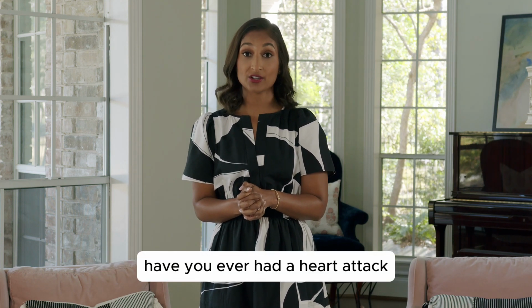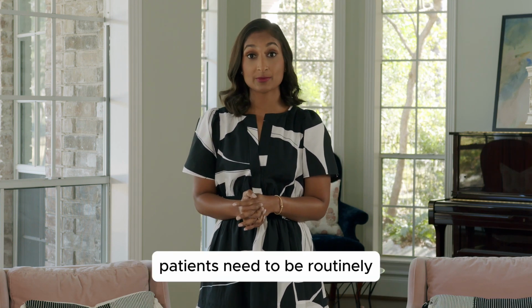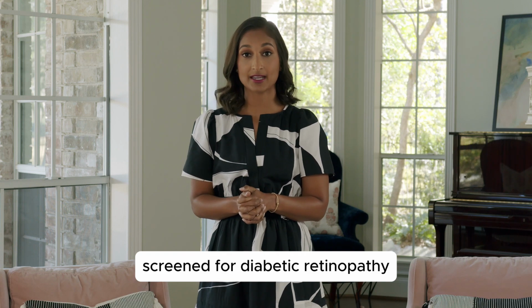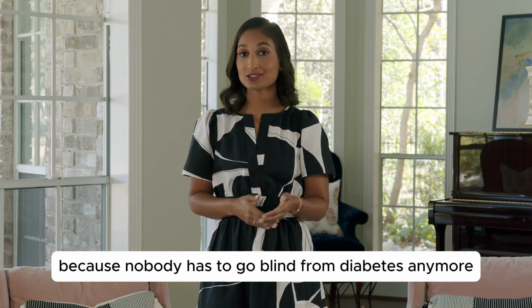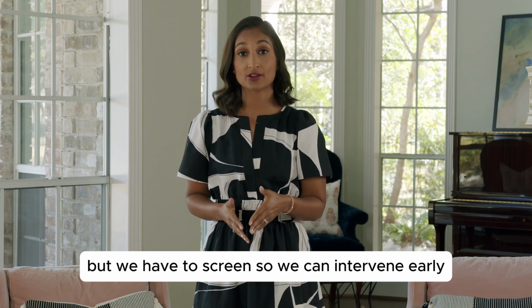Have you ever had a heart attack, stroke, stent? Have you had an eye exam? Do you have any diabetic retinopathy? When was your last eye exam? Patients need to be routinely screened for diabetic retinopathy because nobody has to go blind from diabetes anymore, but we have to screen so we can intervene early.